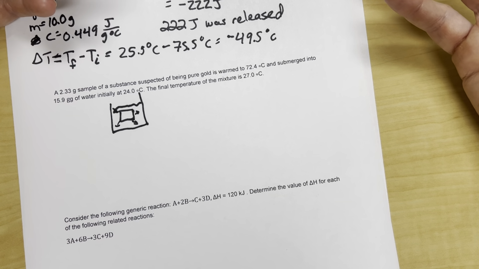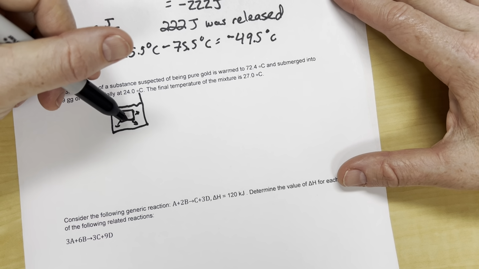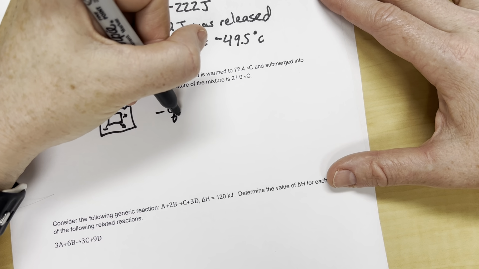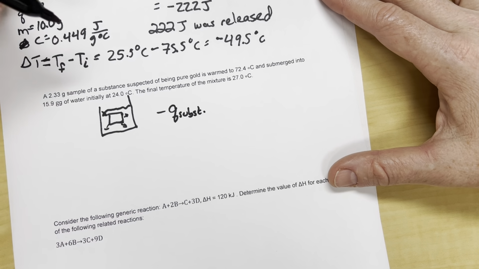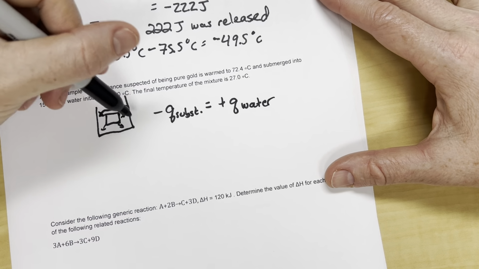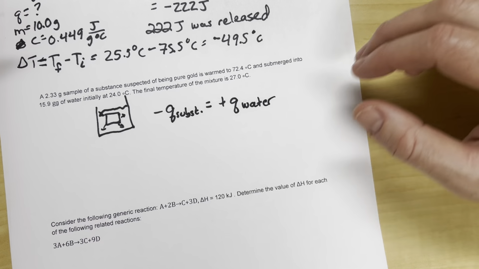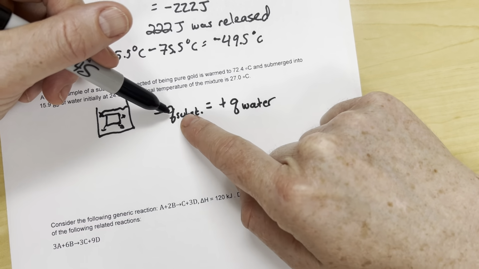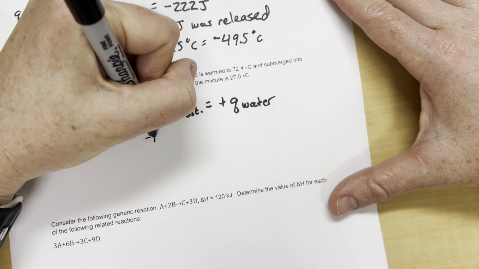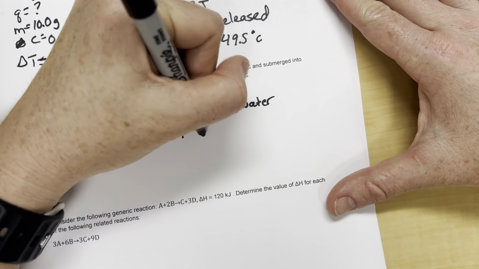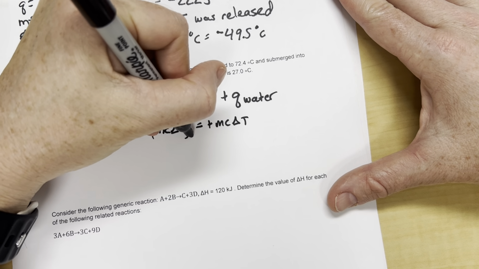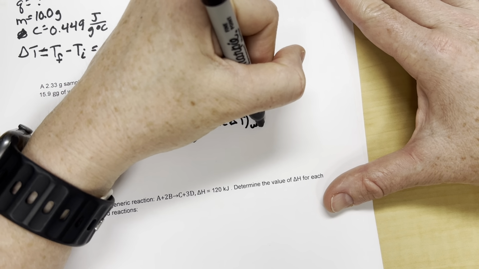One's the water and one's the gold. In that situation, you have to remember that the heat that the gold released, in other words, negative Q of the gold, or we'll call it the substance because we don't know what it is, equals the positive Q of the water. So the heat that the gold released has to be equal to the heat that the water gained. You're going to have two different sets of variables. This has its own MC delta T, and this one has its own MC delta T. Eventually, we'll have negative MC delta T of the substance equaling the positive MC delta T of the water.